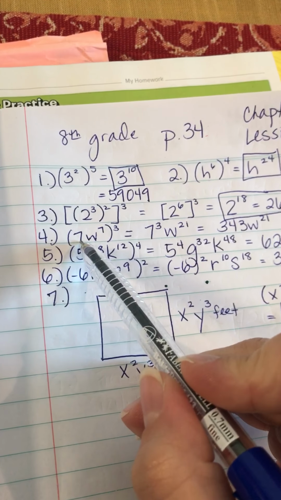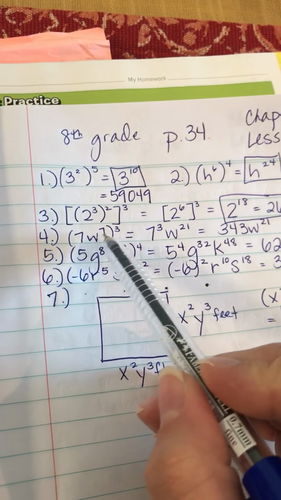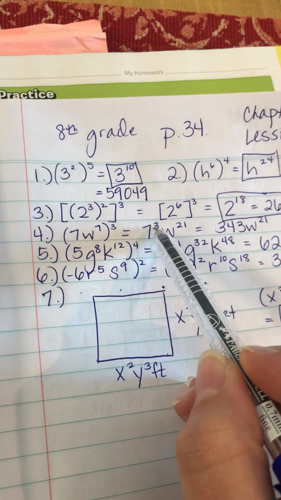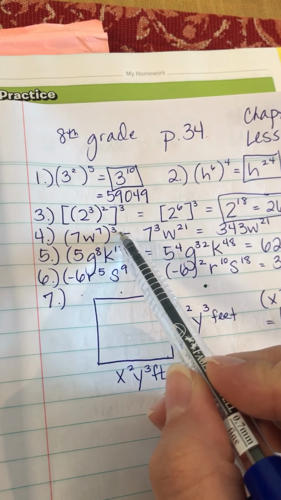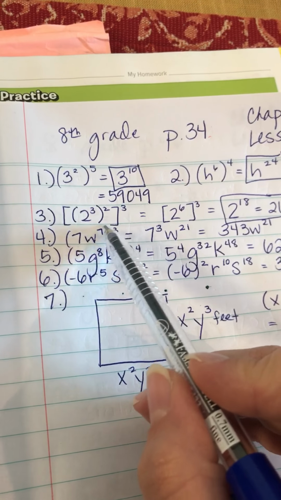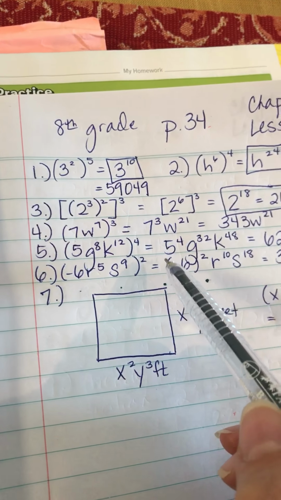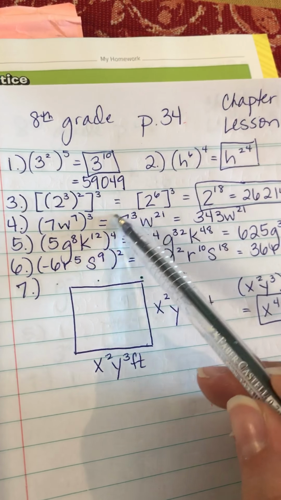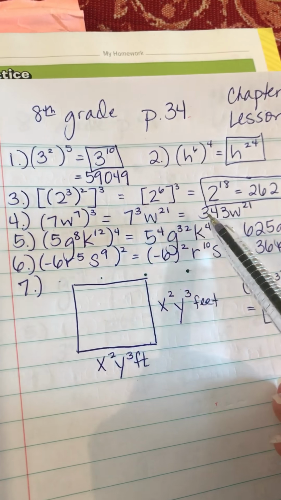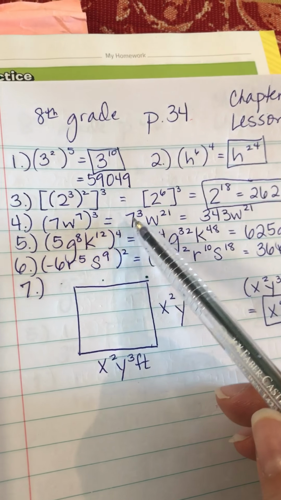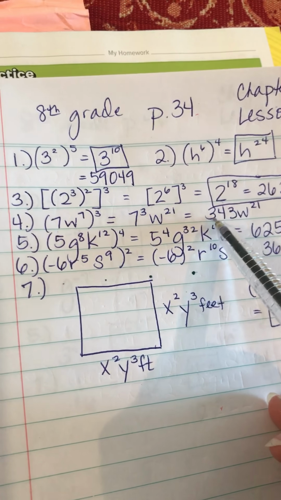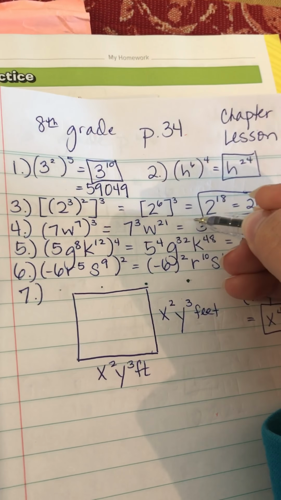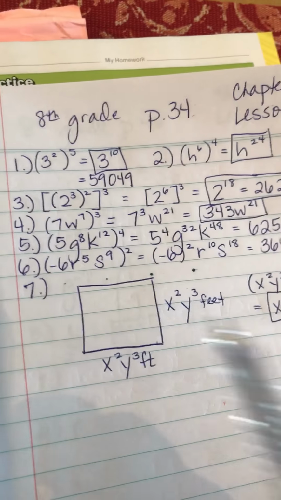All right, so if we look at number 4, we have a 7 inside the parentheses, and we have a w to the 7th power. So we're going to do 7 to the 3rd power and w to the 7th to the 3rd power. So here again, we can multiply these two exponents to get w to the 21st power. Usually when we have a number and a variable, we would go ahead and put this part into the calculator to get a full number for a coefficient. So 7 to the 3rd power would give me 343. W to the 21st does not change, and so this would be my final answer on number 4.